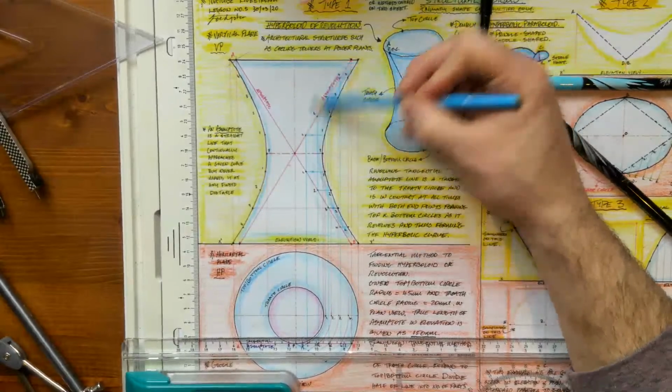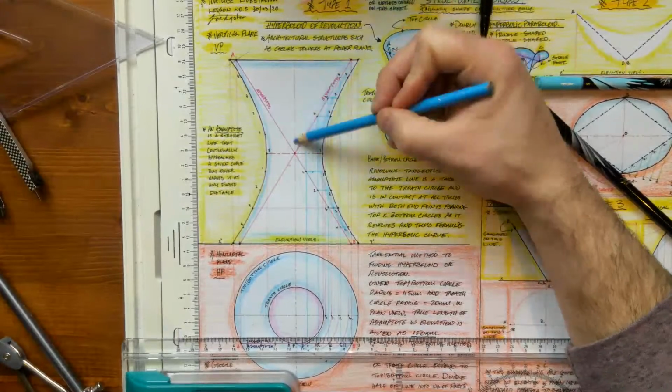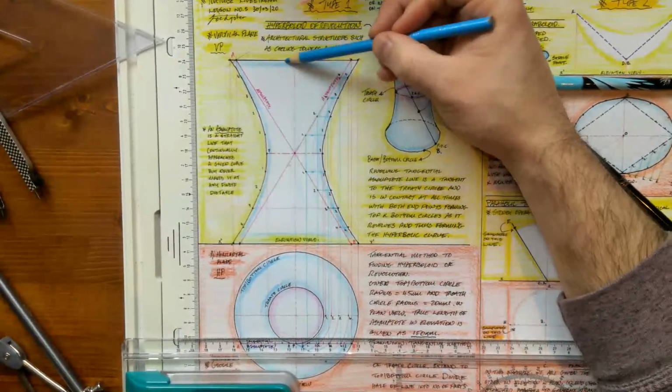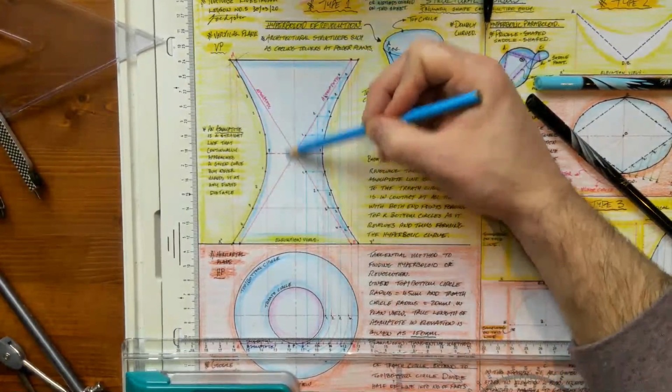Now I just, as usual, add a little bit of color, and you can see there that that method is quite simple, guys. Once you break it down into the little steps that you have to do, it's real simple.